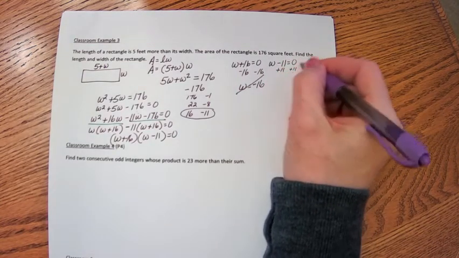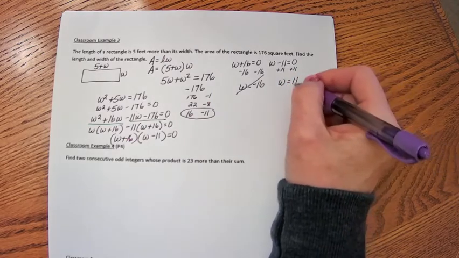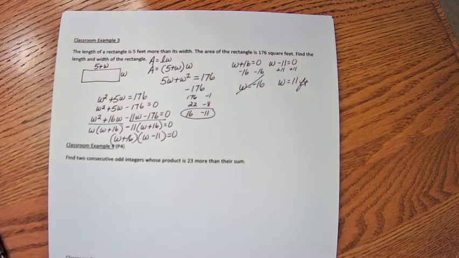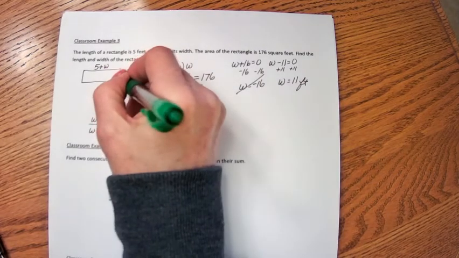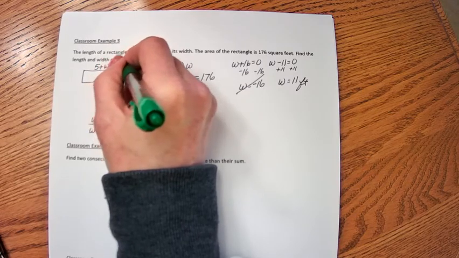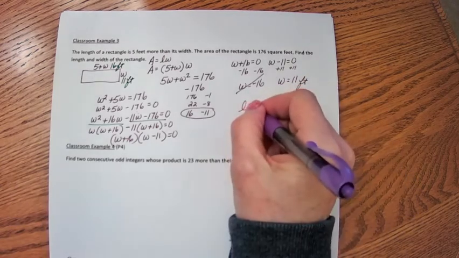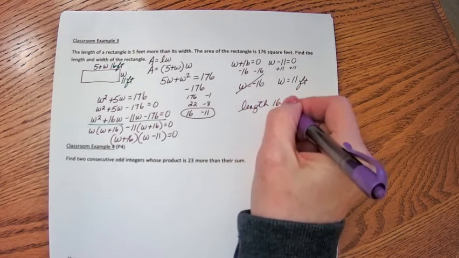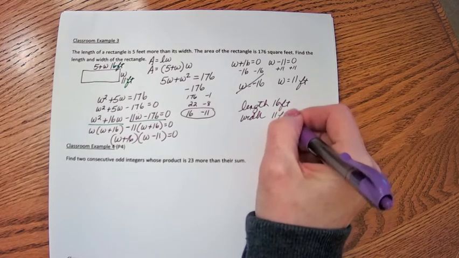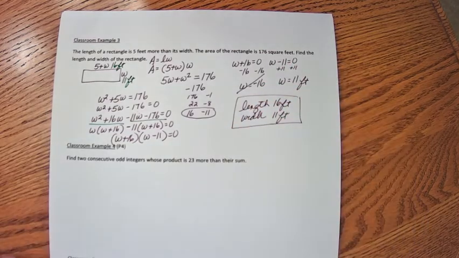But on the other factor, we're going to add 11 to both sides. And so 11 works, 11 feet. So if the width is 11 feet, what is 5 plus 11? The length is going to be 16 feet. So my length is 16 feet, and my width is 11 feet. And 11 times 16 is 176, so that's my answer.